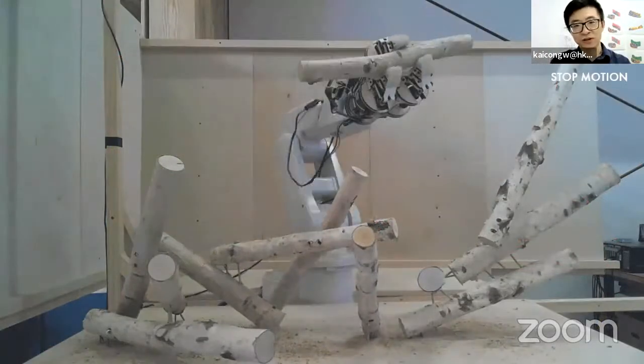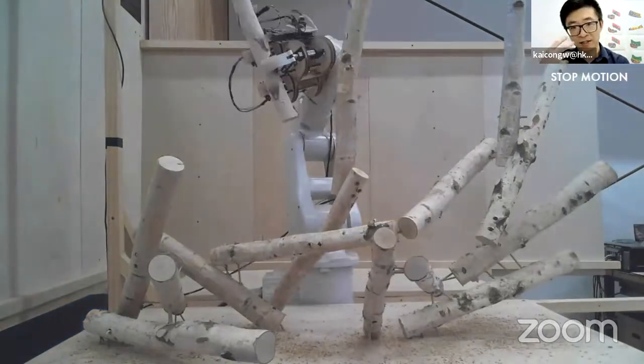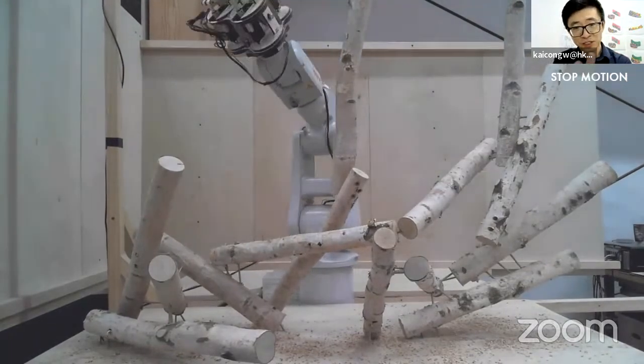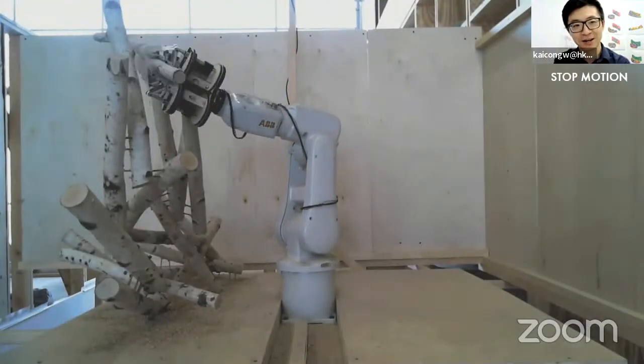So after the learning, we can run this and let the artificial neural network control the robotic arm. As you see, it's giving the robotic arm a quite hard time.